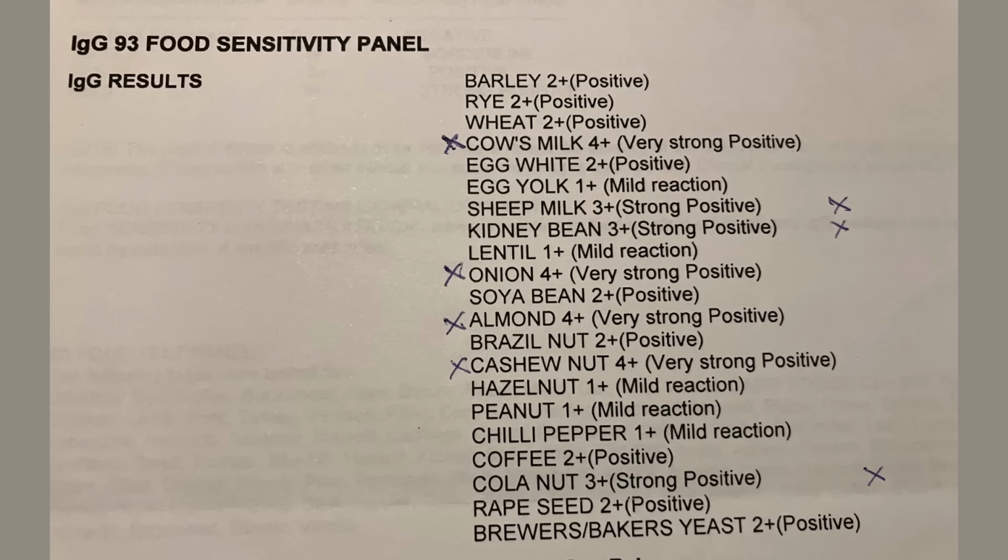Now, I've been eating a lot of goat's cheese recently, and that's been quite good, but clearly I'm making antibodies to goat's cheese. So what I hope is that I'm going to substitute sheep cheese now for a while, and I'm not going to eat cow's milk or goat's milk for a while. And I'm hoping that the antibodies to goat's milk will die down.